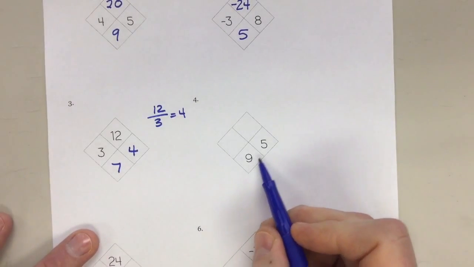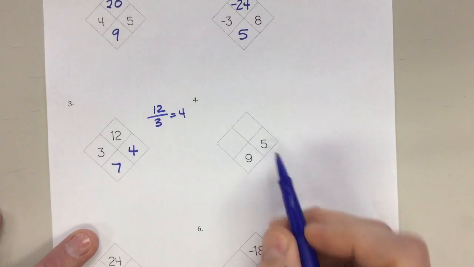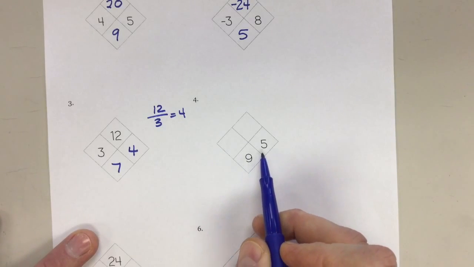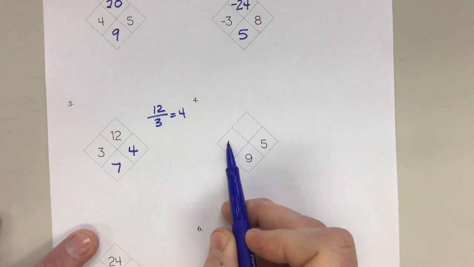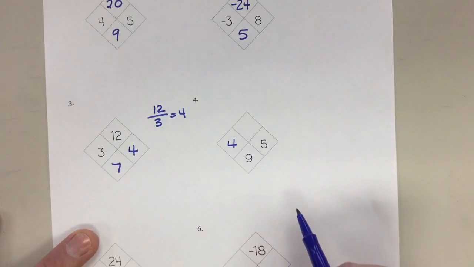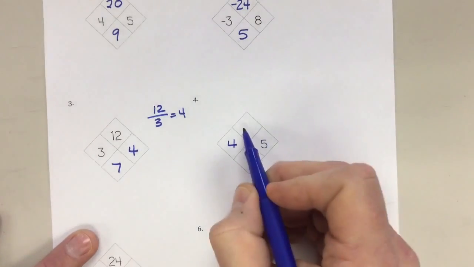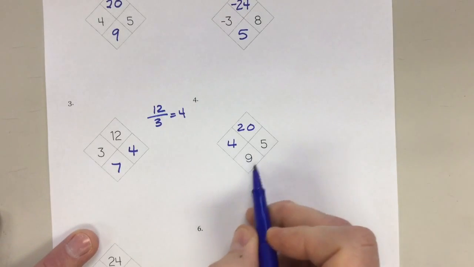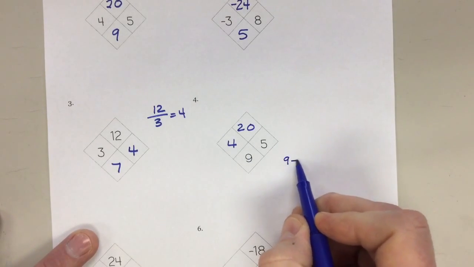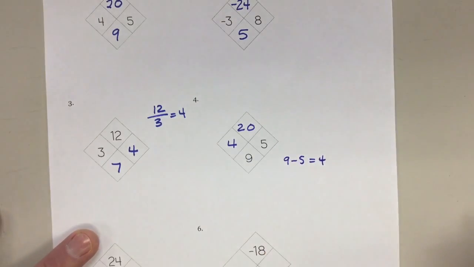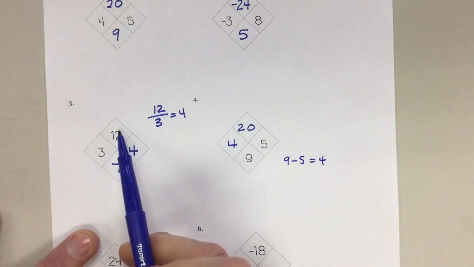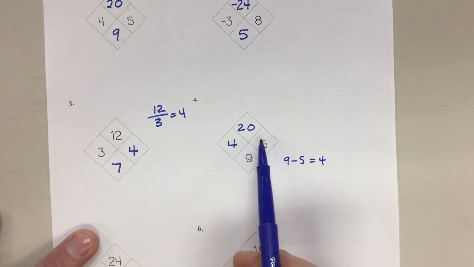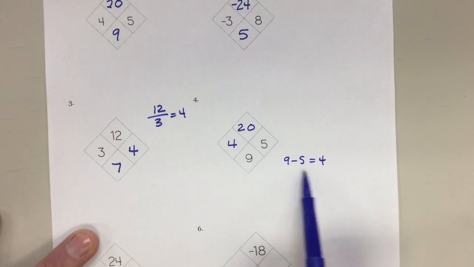Number 4, I'm given the bottom number and a side number. Again, these 2 added together would give me the bottom. So if this side's 5, this side must be 4, because 4 plus 5 would give me 9. And 4 times 5, of course, would give me 20. The trick on these, if I give you the bottom number and one of the sides, is to subtract. So if you have the top number and one of the sides, you can divide to find the missing side. If you have the bottom number and one of the sides, you can subtract.